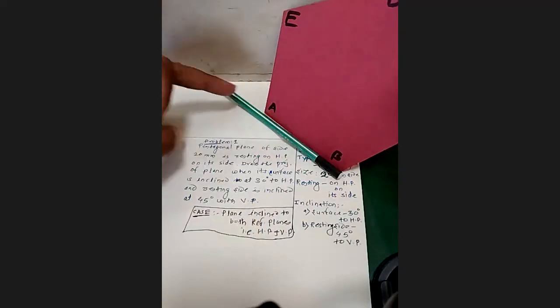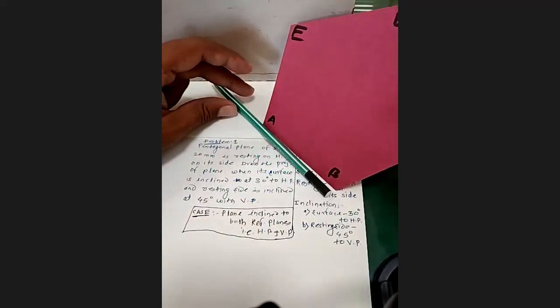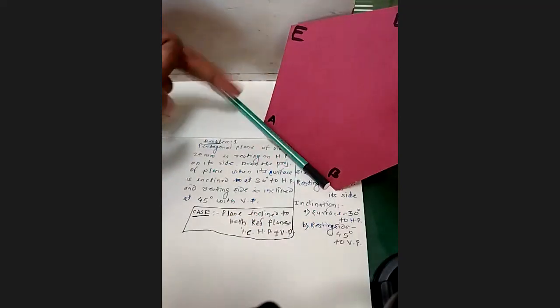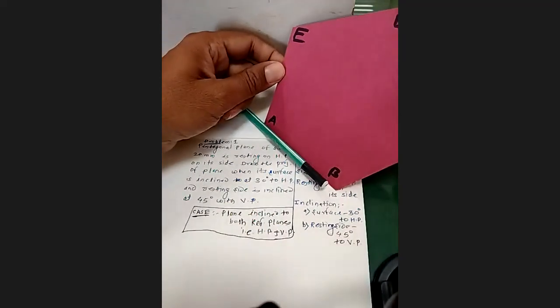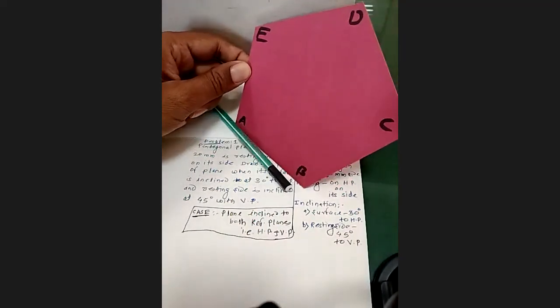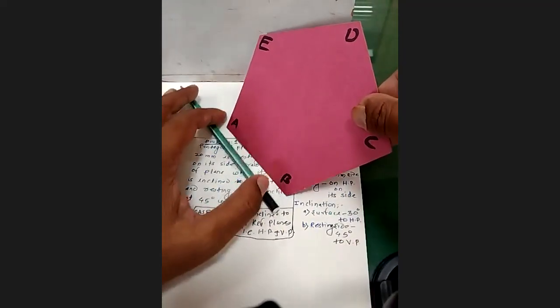The inclination of this side with the vertical plane should be 45 degree, and the inclination of this surface must be 30 degree. So this is going to be the final position of your plane.